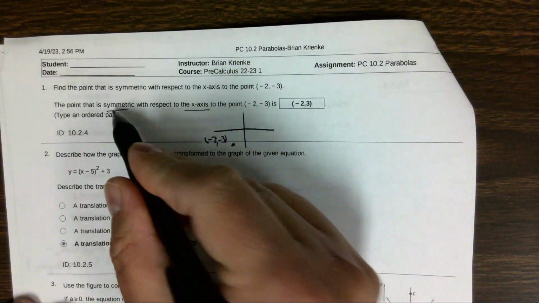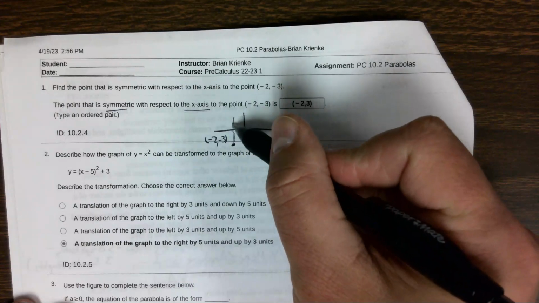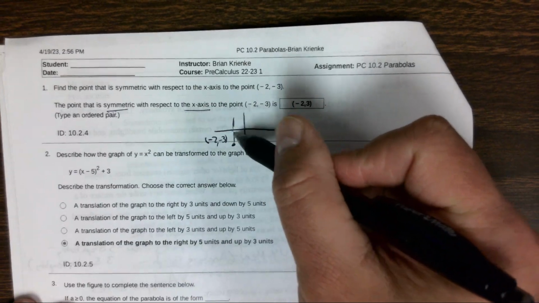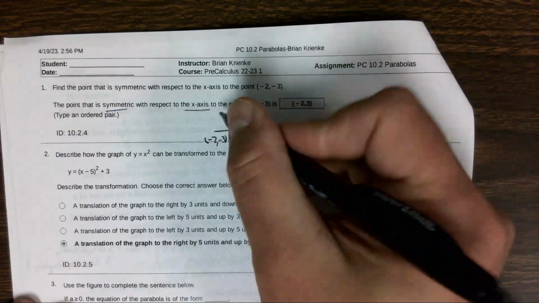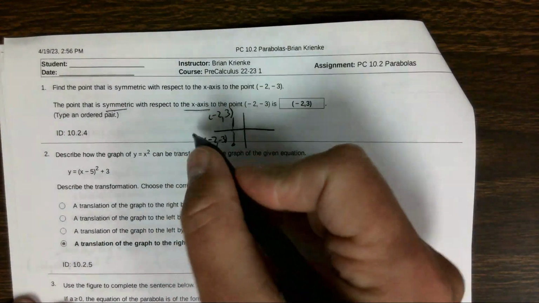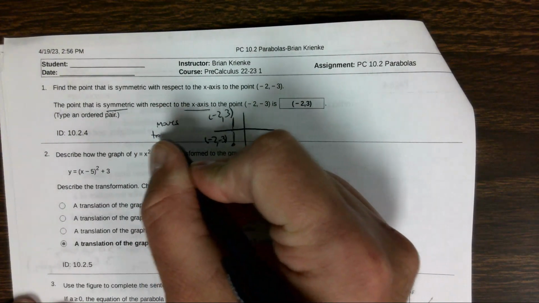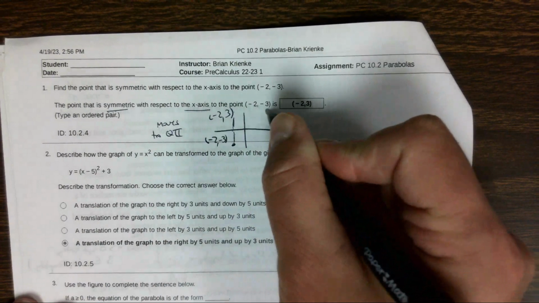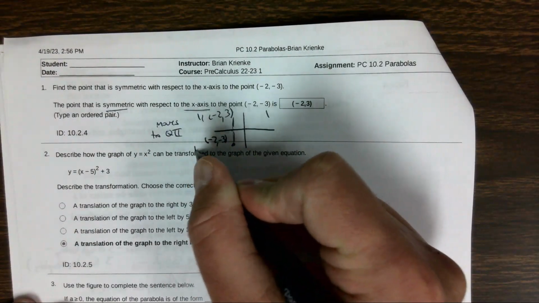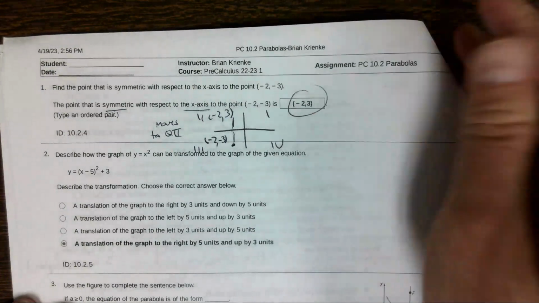And if you're symmetric to the x-axis, that means you're going to move the same distance. And so you go from -3 to +3. So it moves to quadrant 2. Remember, 1, 2, 3, 4. So that's your answer.